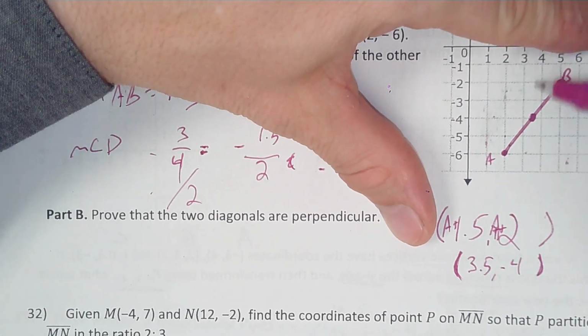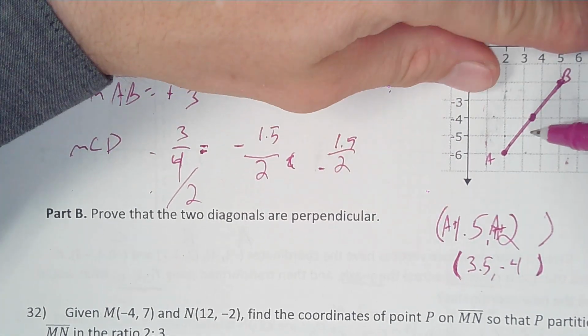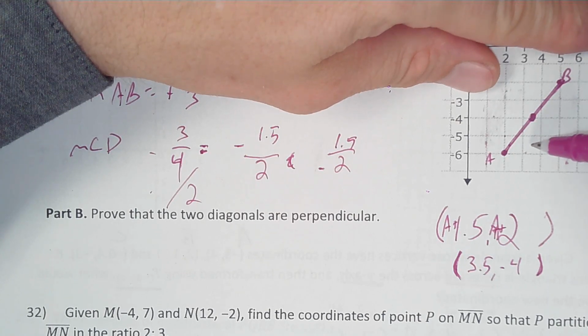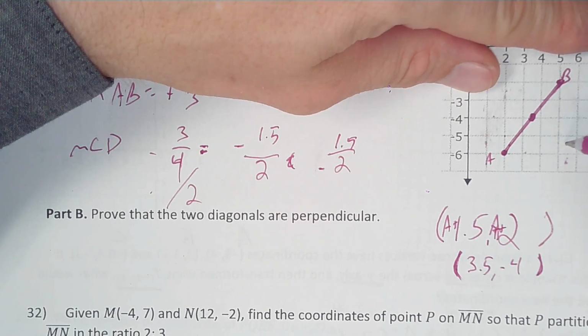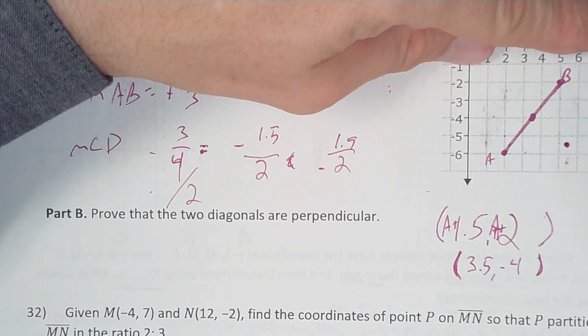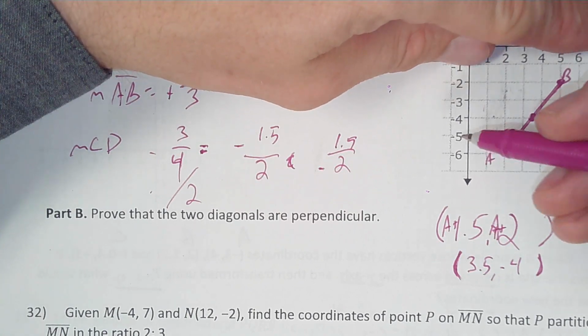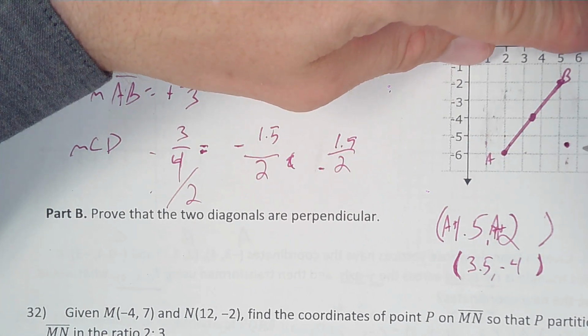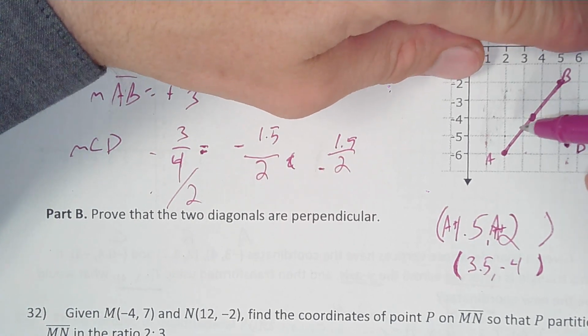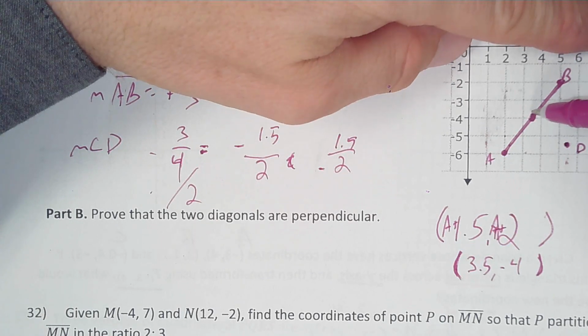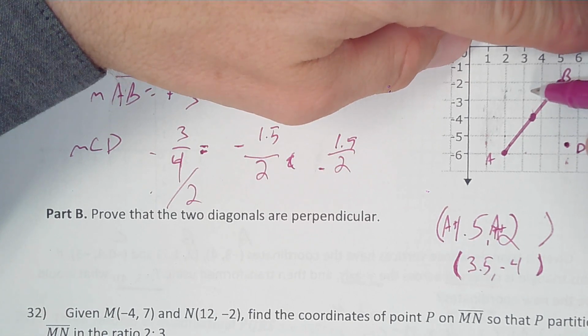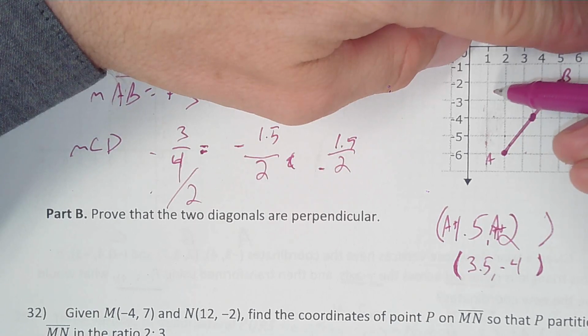So negative 1 and 1/2, and then 2 puts me right here. Okay, so let me call that D, I guess. And then for this one, it's going to be 1/2, 1 and 1/2, 1, 1 and 1/2, and then negative 2, negative 1, negative 2 puts me there.